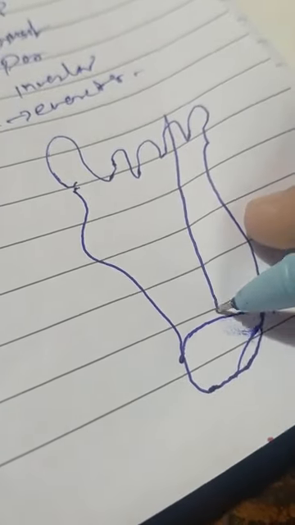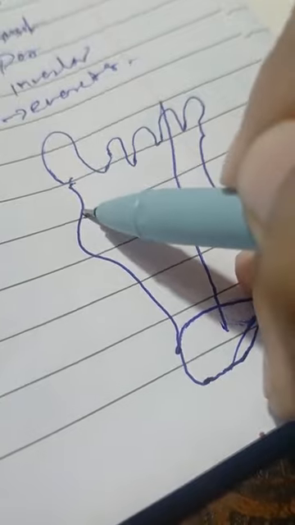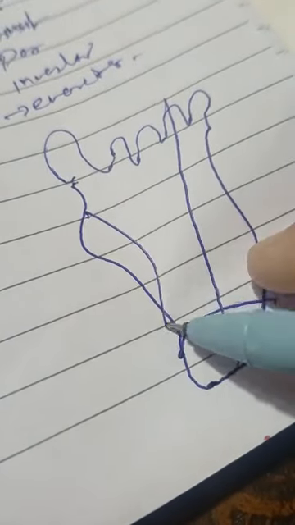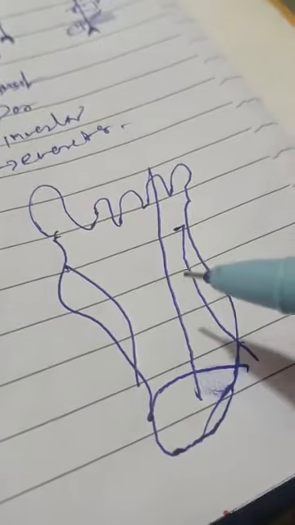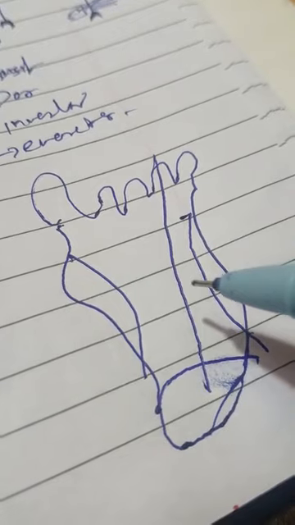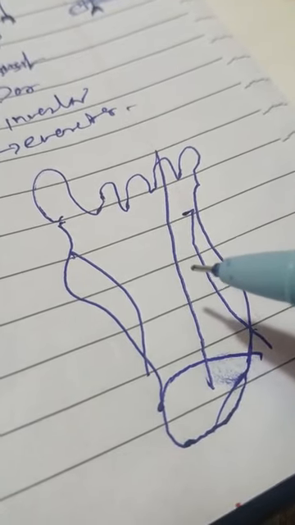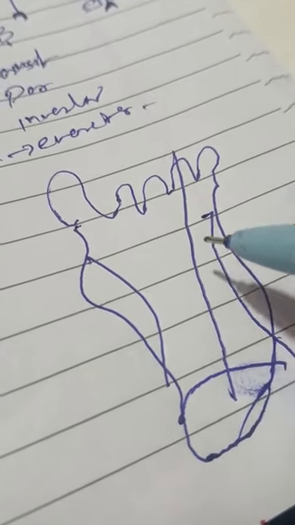Okay, and to understand the sensory supply we need to draw this like this, and then this much, and then this much. So what's there is, this is known as the lateral plantar nerve, correct? Lateral plantar nerve will supply what all structures? So lateral plantar nerve is going to supply, as we saw over here, what all structures?